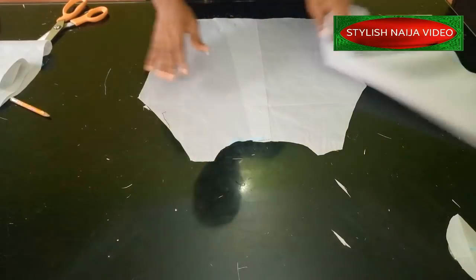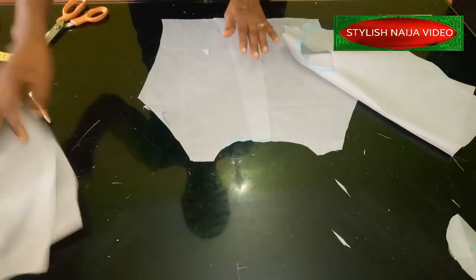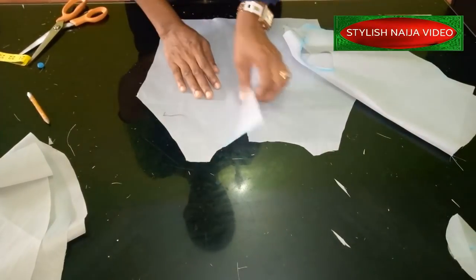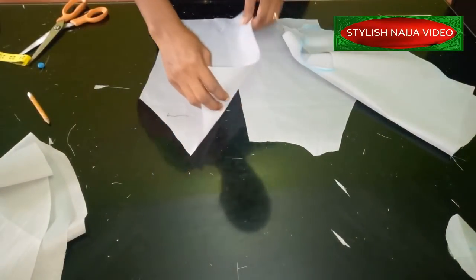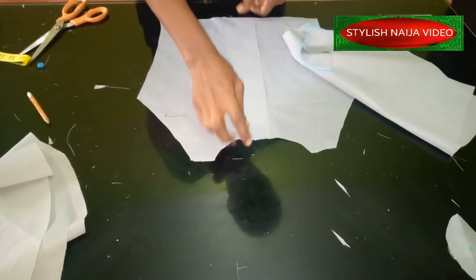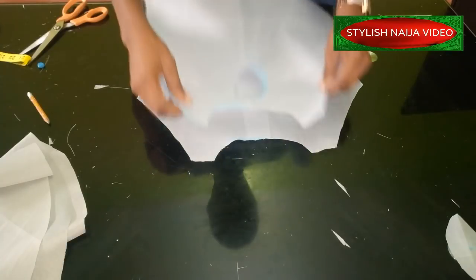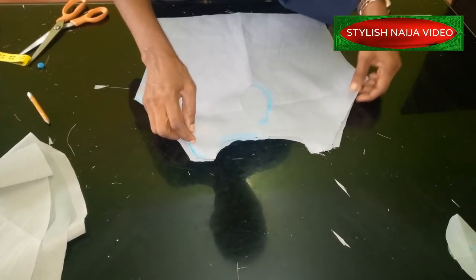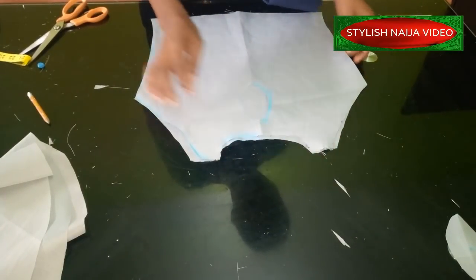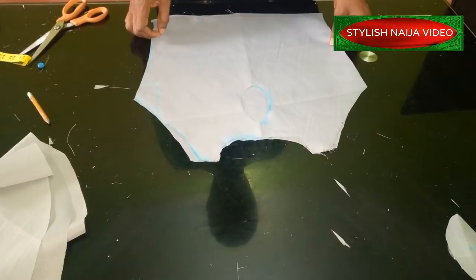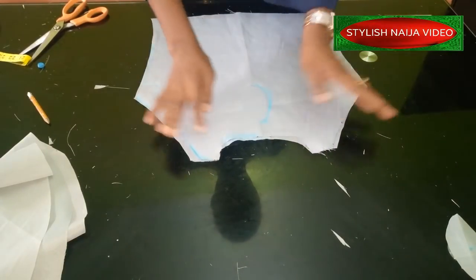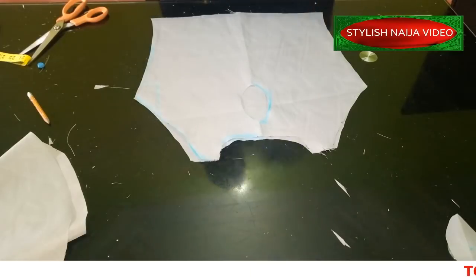Okay, so I finished cutting everything. So I'm just going to place my pieces together. So this is the back piece. So this is the zipper allowance. You join it together at the zipper allowance, and then you join the front and the back together on your shoulder. So you join it together on your shoulder, and then this is our cape.